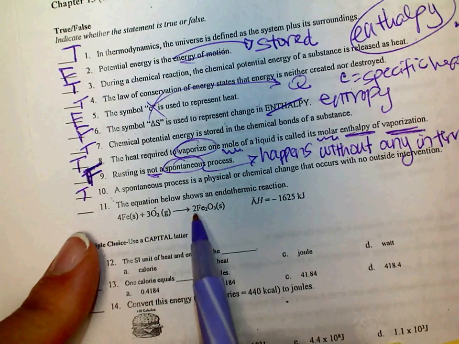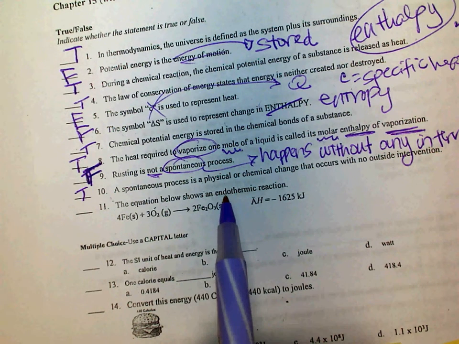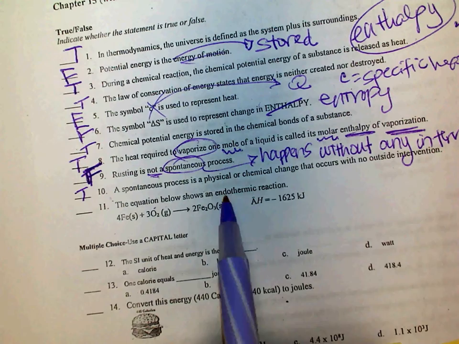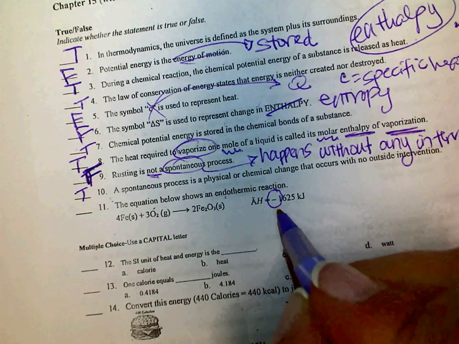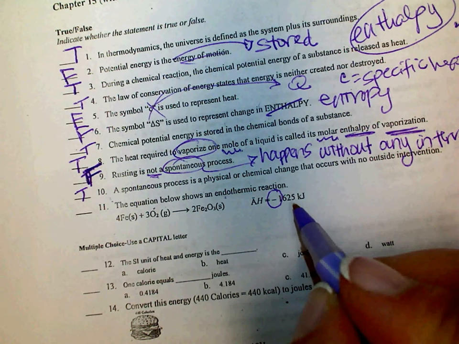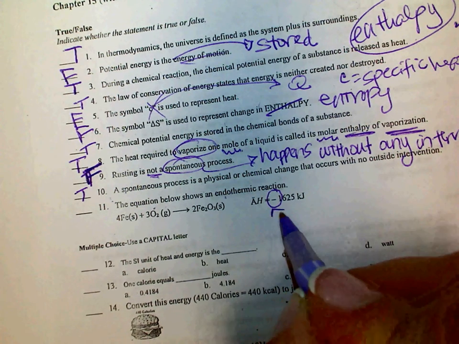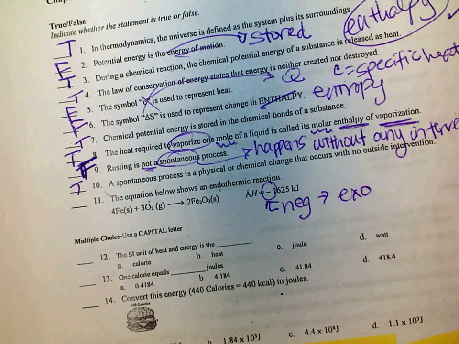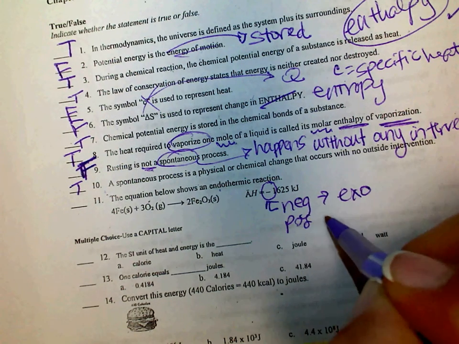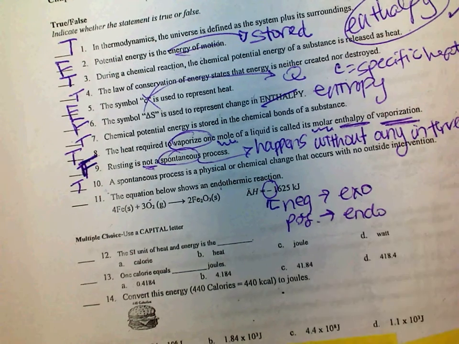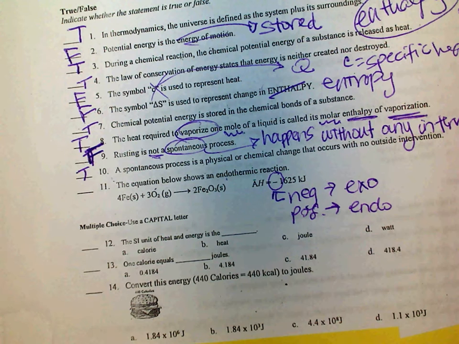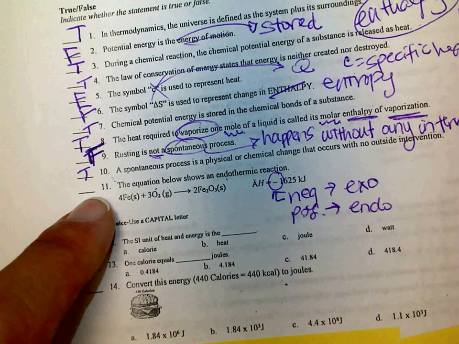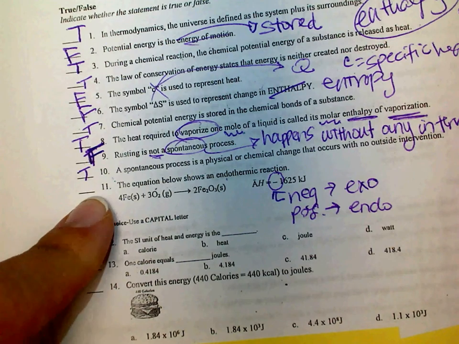Taylor, number 11, this equation shows an endothermic reaction. Look at the sign. Is that positive or negative? This sign right here. That's a negative. Negative means exothermic. Write this down. Positive means endothermic. Negative is exothermic, positive is endothermic. So Taylor, what are we going to say about this? Is this true or false? False. Very good.